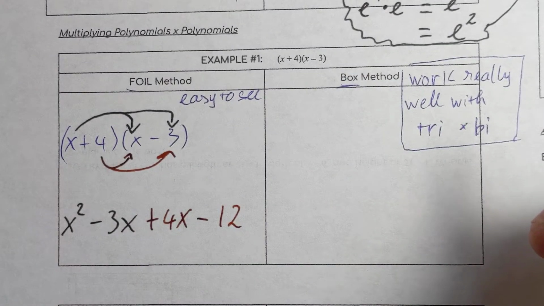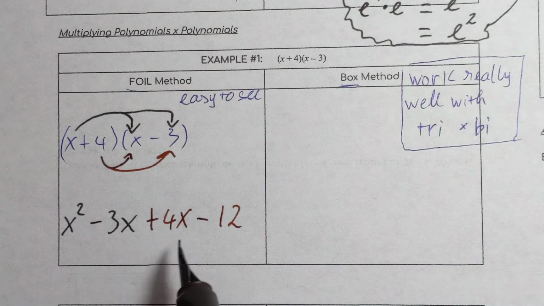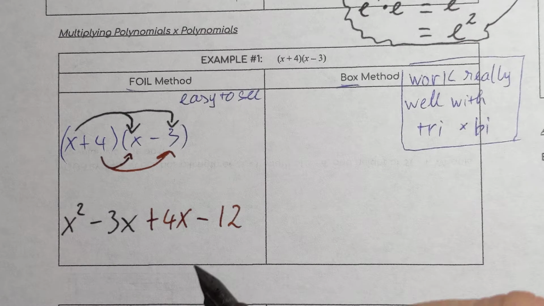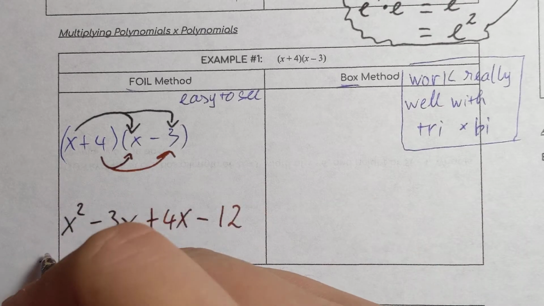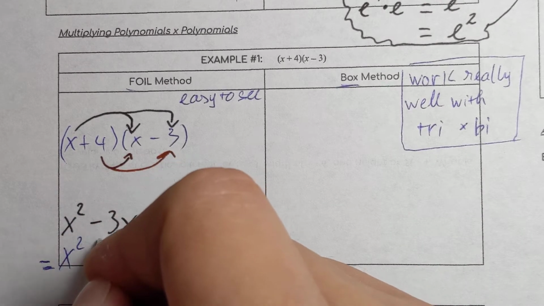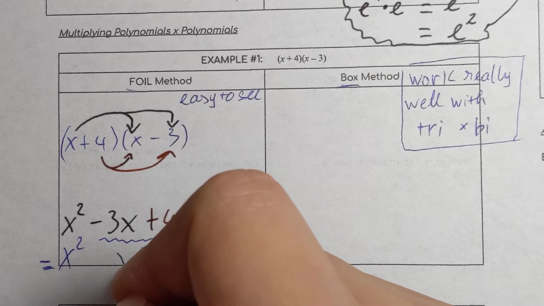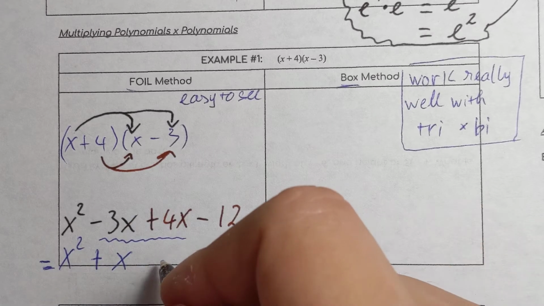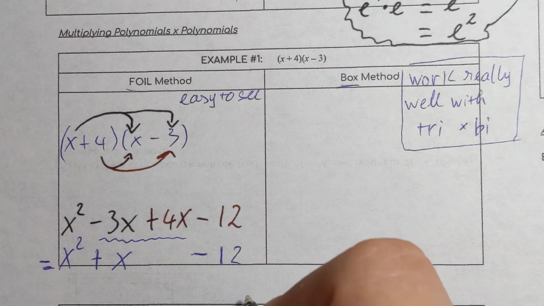I would say most of the time when you do the FOIL, the terms between them you can combine. Especially in math 2, it should be 100% of the time. So in this case here, x squared, negative 3 plus 4, it's going to be just plus x minus 12. Bring it down. That's going to be your answer.